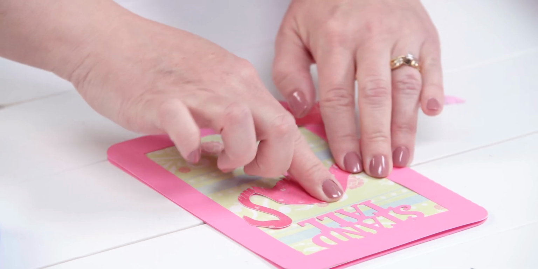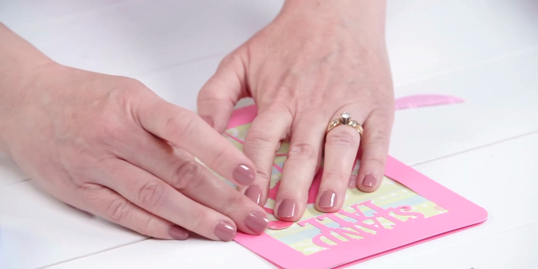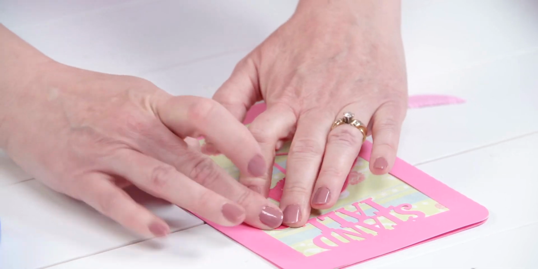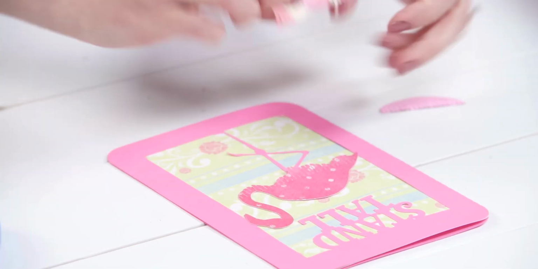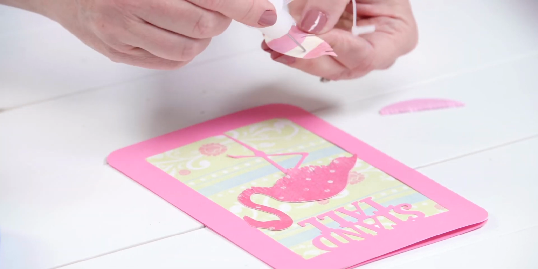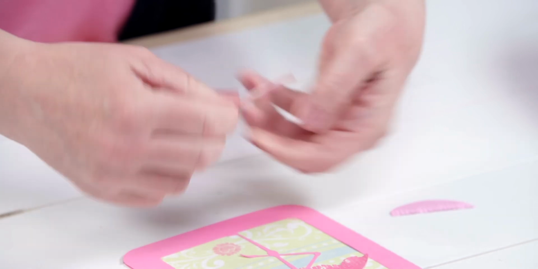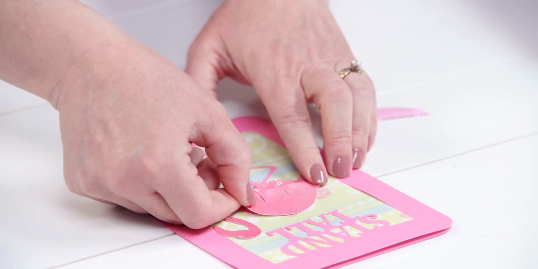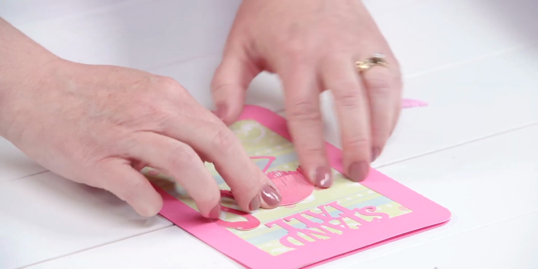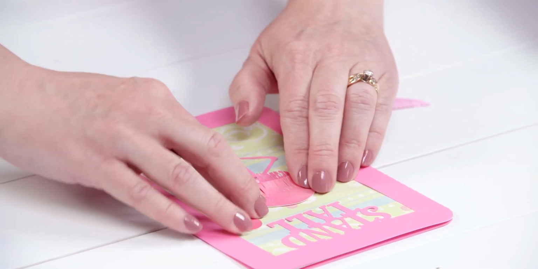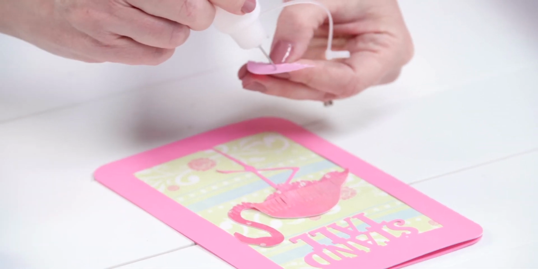With the liquid glue, you've got a little bit of wiggle room to reposition before it dries. And then my other layer. And the top layer.